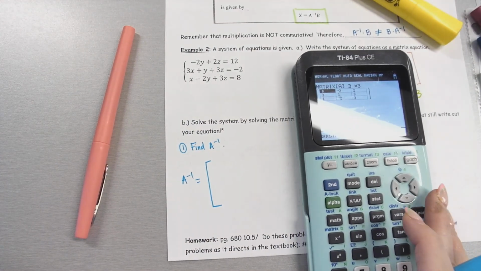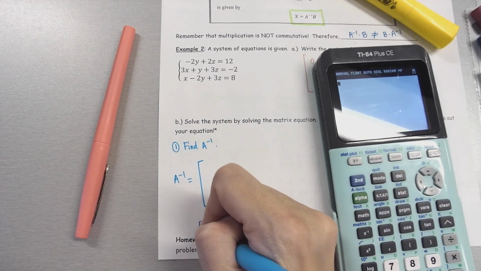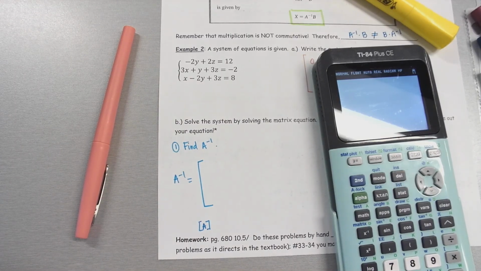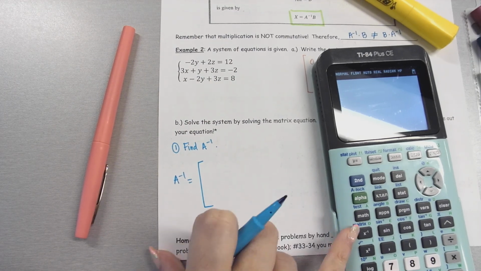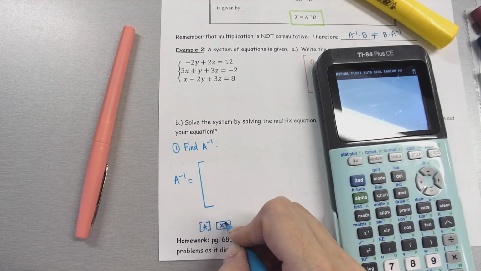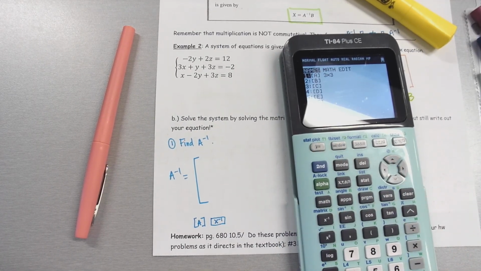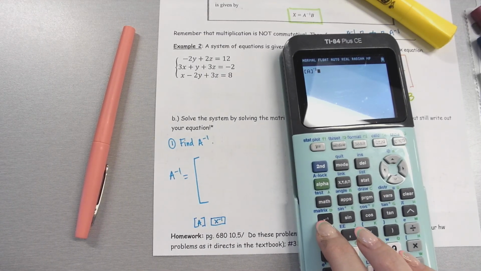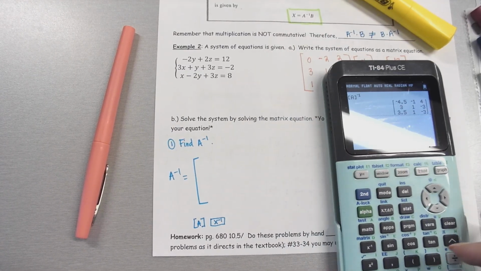If we want to find the inverse, we're just going to go to quit, and then you have to get the matrix A back. Do you guys know which button is the inverse button? It's the one above the matrix button, the x to the -1. So if you go to second matrix, press enter, you have the matrix A on your home screen. Then you can use this inverse button, press enter, and poof, there it is.